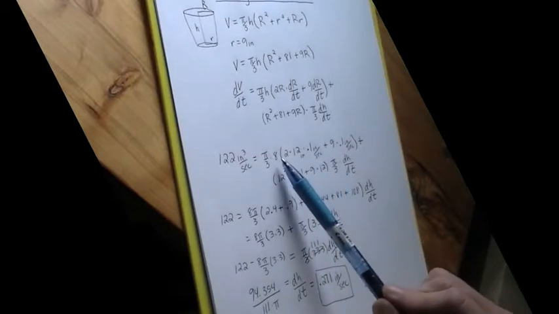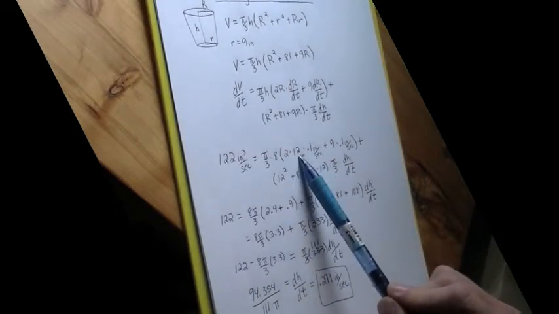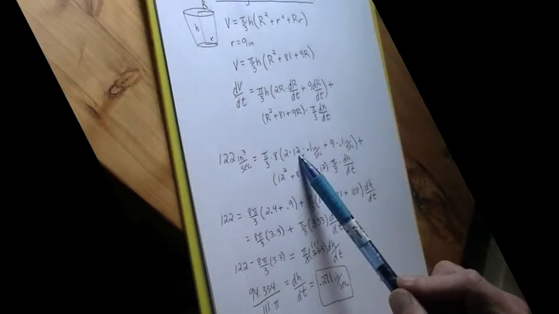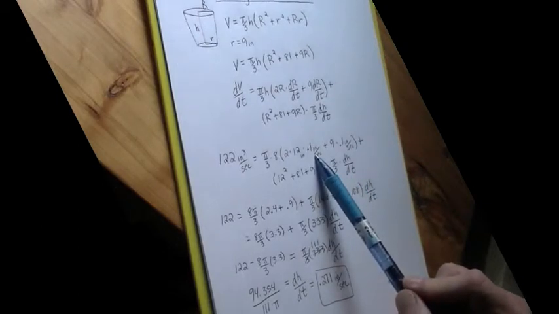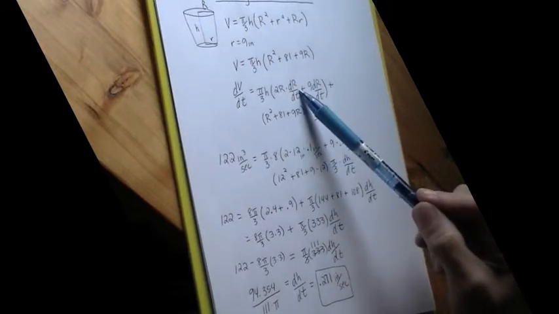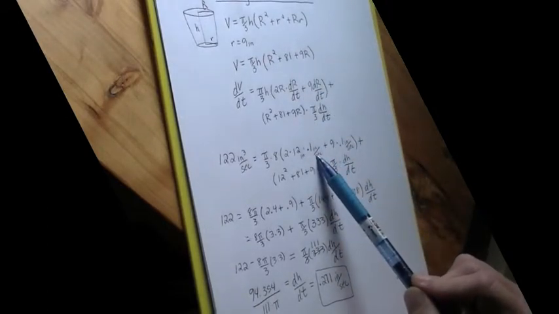So I can replace the h with 8, and any place that r shows up, I can replace that with 12. And suppose we knew that that radius was increasing by 0.1 inches per second. Then the dr/dt can get replaced with 0.1.